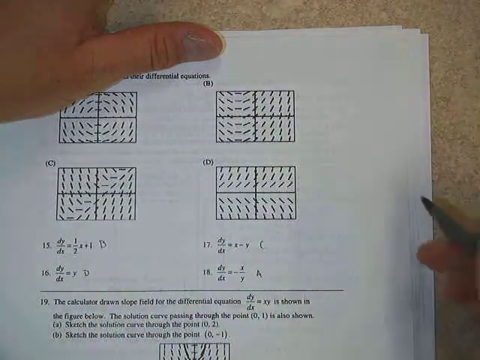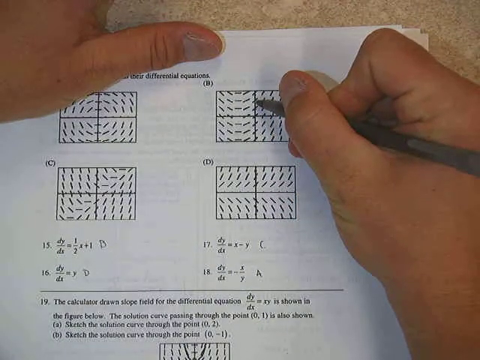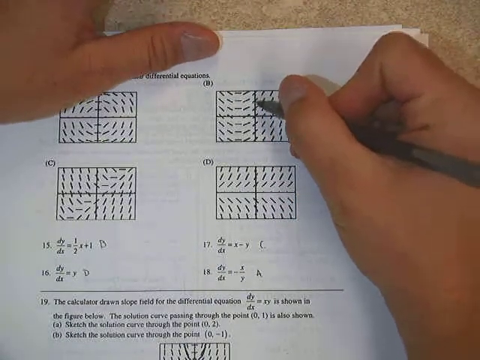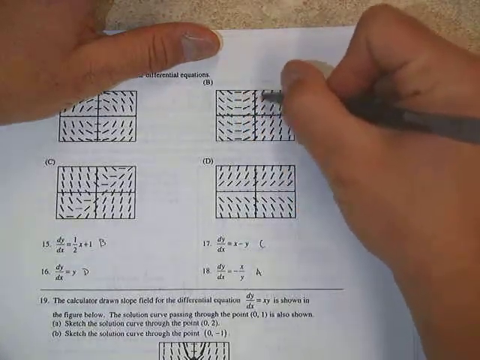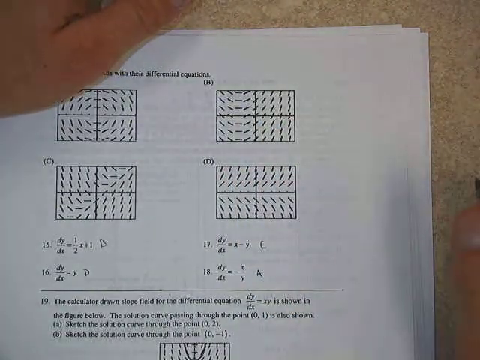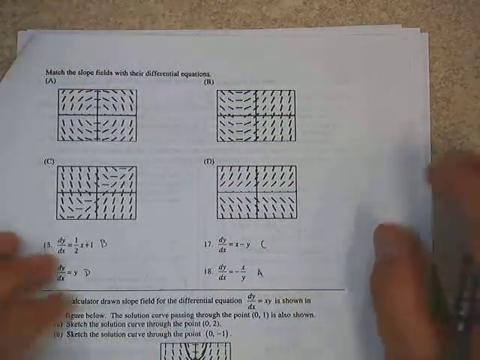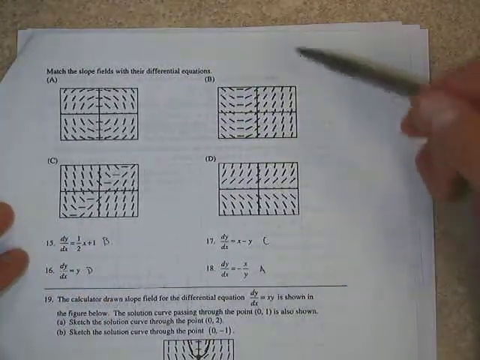Now, how would we indicate which one is the right one? Well, we need an initial condition. If we knew the initial condition was, let's say, x equals 2 or 0, y equals 2, then we would know that it goes through that point. We'd make a point there, and we would draw the curve essentially through that slope field, and it would mirror those slopes.